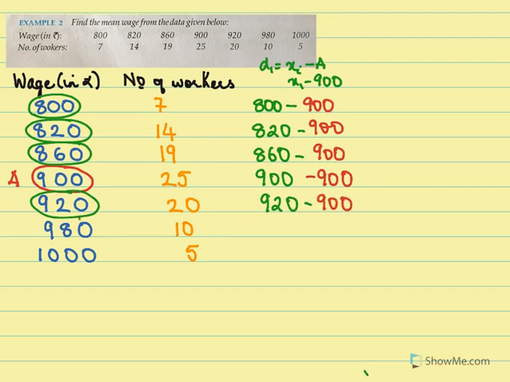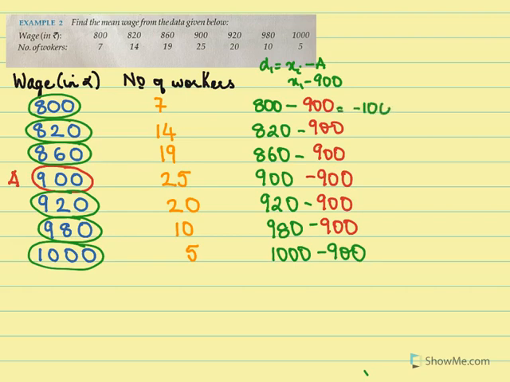Then take the next reading, 980. Here too we subtract 900. And then we have here 1000, and from here we subtract 900. Here we get the answer minus 100. Here it will be minus 80.